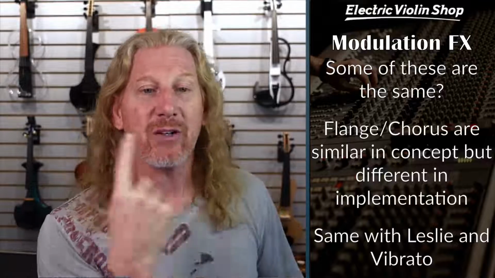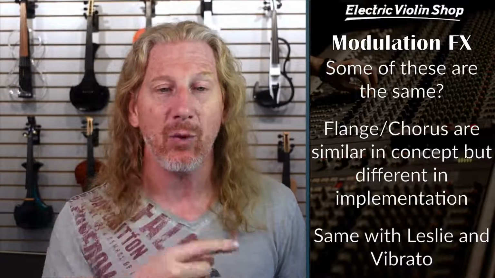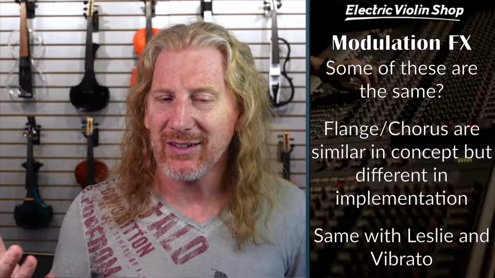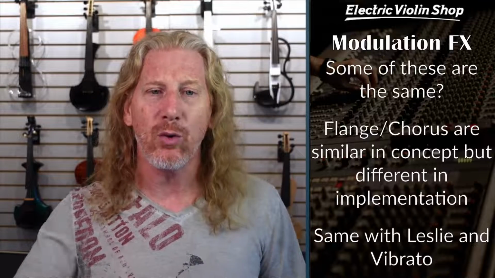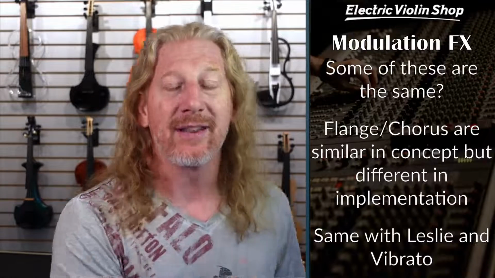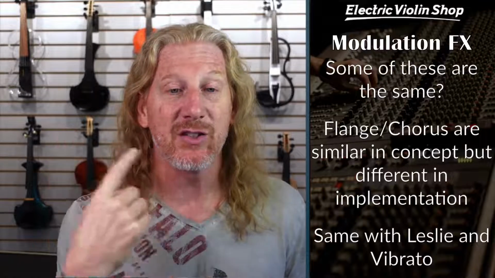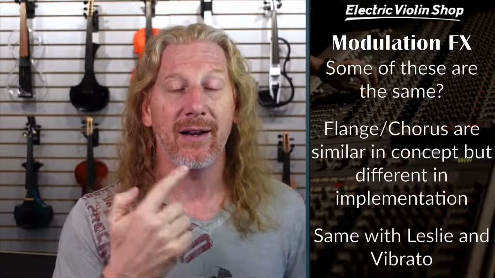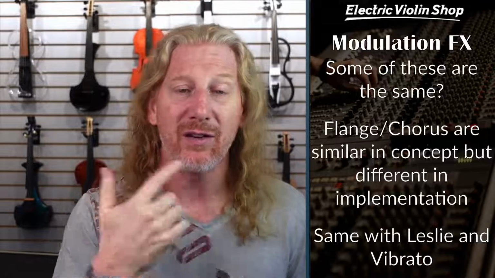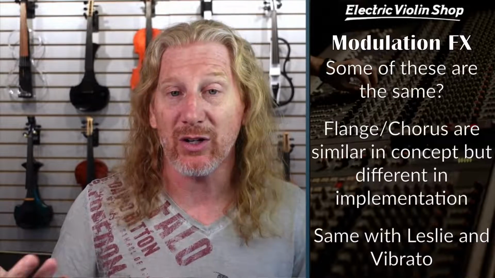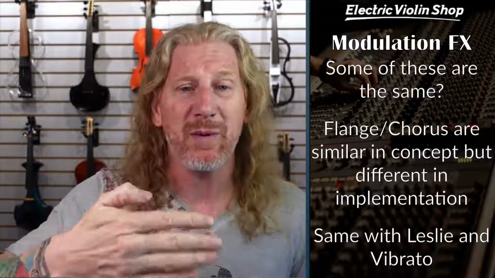And there's a speaker in there spinning on a turntable, and it's using the Doppler effect, like when you hear an ambulance go by and it's wee, woo, wee, woo. That's the Doppler effect. Well, that's what happens with that spinning speaker. You can hear that the time and the pitch of that speaker is changing with respect to you as you're standing still.